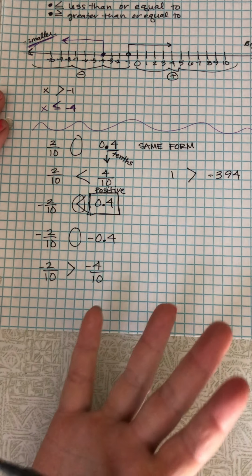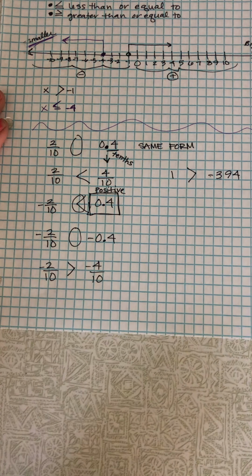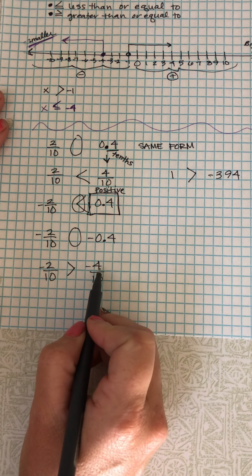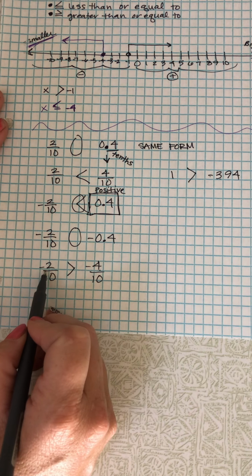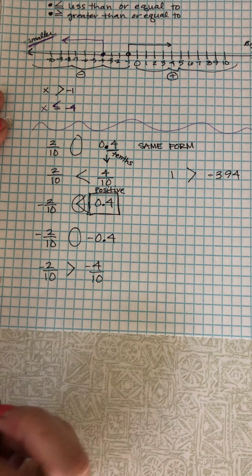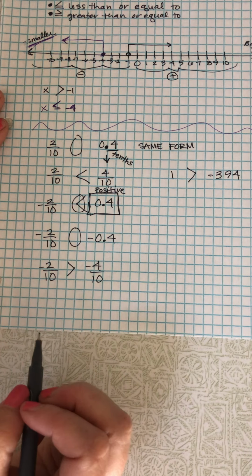Think about, remember I always talked about owing. When you think of negatives, you talk about owing. Do you want to owe $2 or do you want to owe $4? Which would be better? Owing $2 is better. I mean, we don't want to owe anybody money at all, but if we have to borrow, we want the smallest amount so that it's easier to pay back.